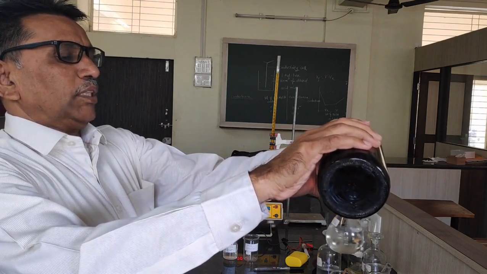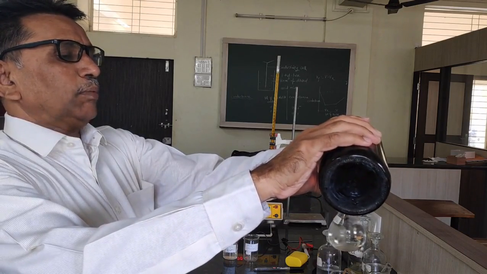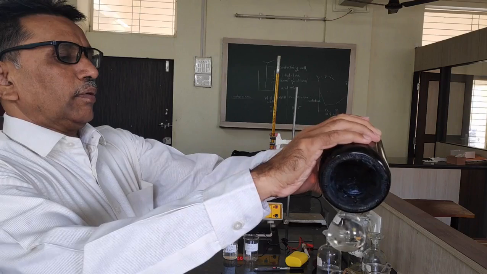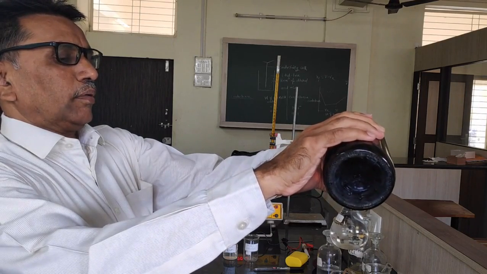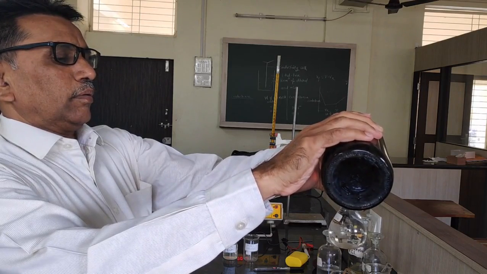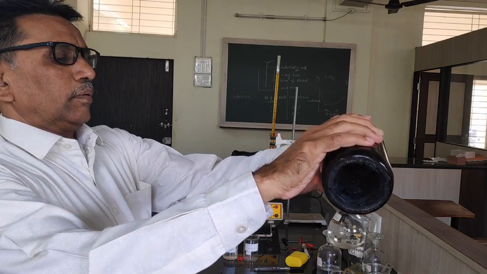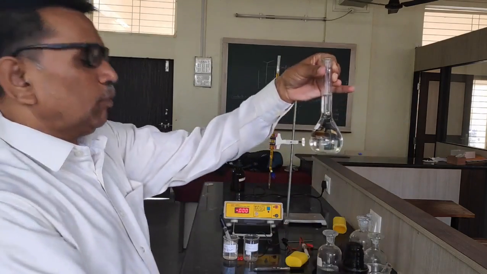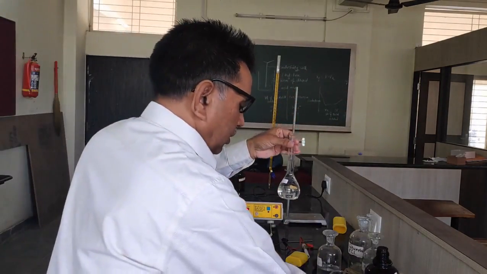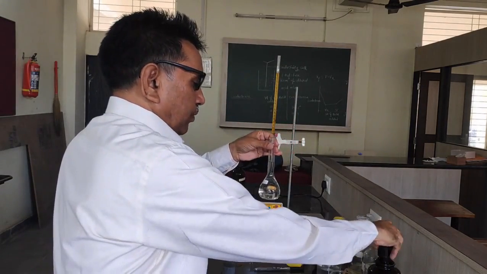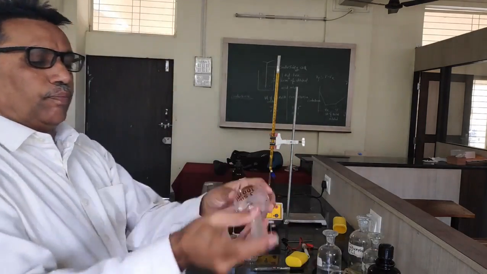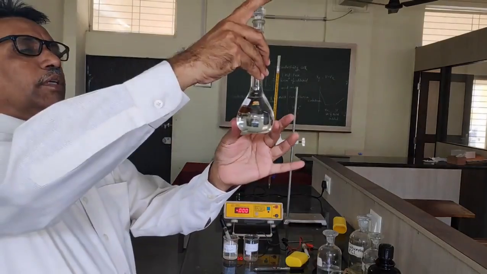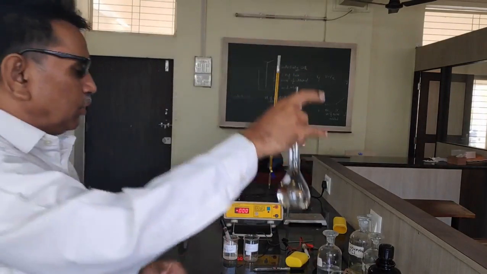We are diluting the solution with the help of distilled water. See, we have diluted the solution of ferrous ammonium sulphate. Let us shake this solution. So this is now the ferrous ammonium sulphate solution.